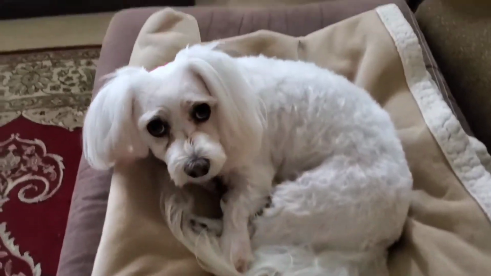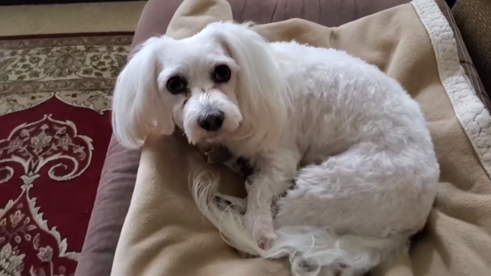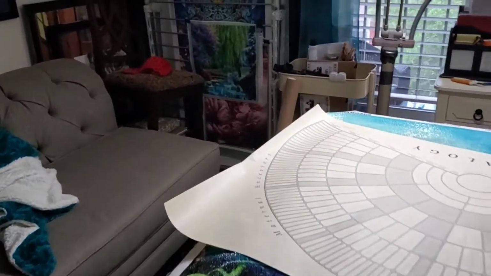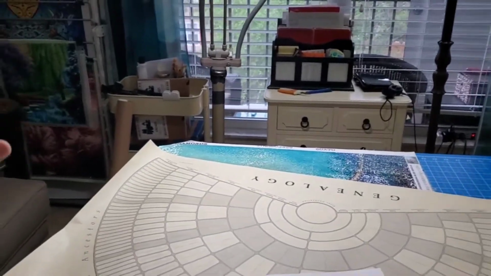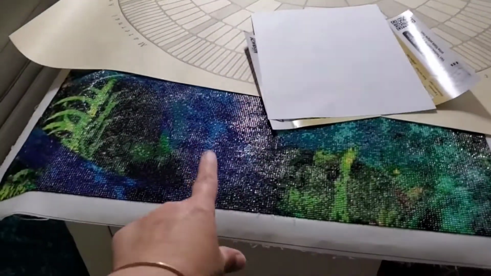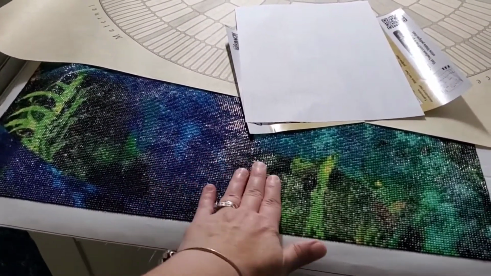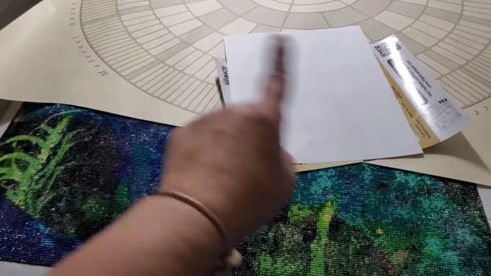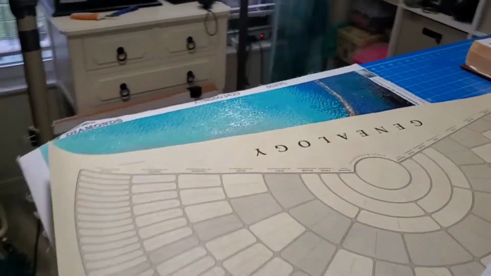Jasmine got a haircut. Right, girl? You all pretty again? Yeah. My room is a mess. That was a bra. Don't ignore that. We're going to frame this today, too, because I need to get it off of my desk. That's a separate video.